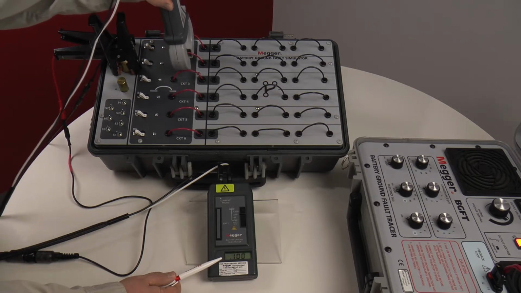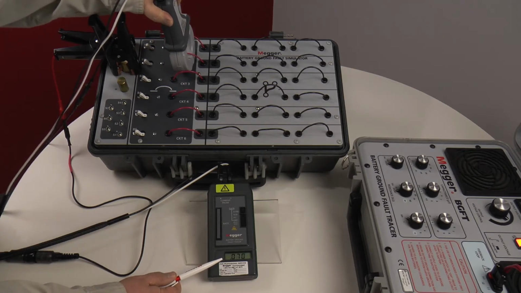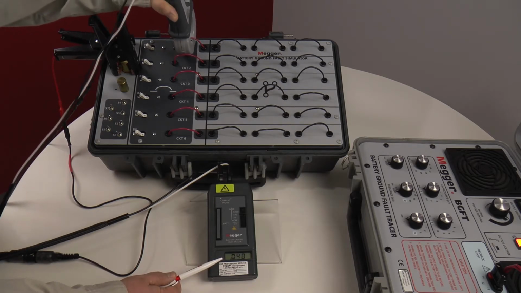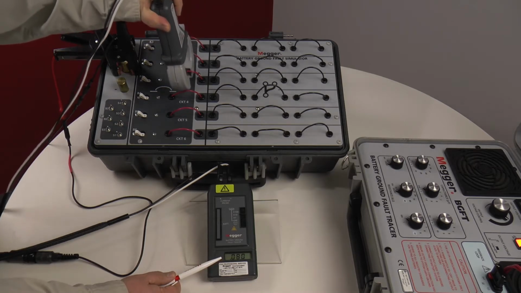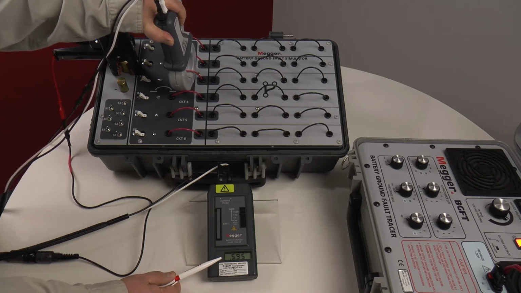So we go to circuit 2. We don't see any fault current on circuit 2. So now we go to circuit 1. Here we also see part of the fault current on circuit 1. We see the fault currents are divided between circuits 1 and 3. Circuit 3 has the highest fault current, so we will trace that circuit first.